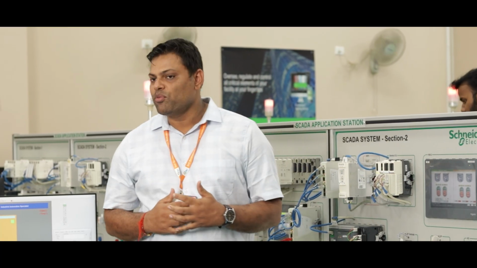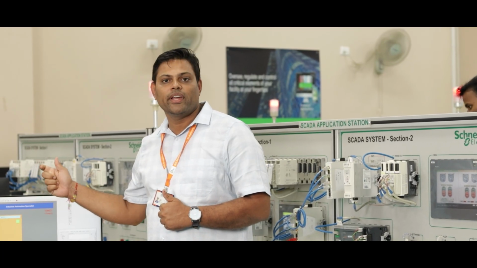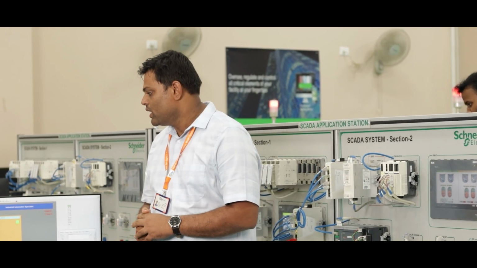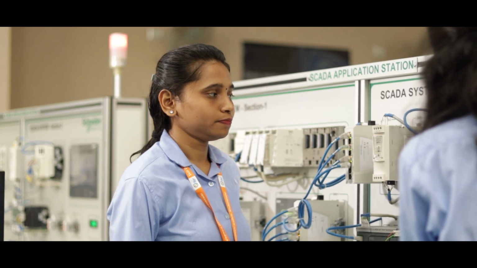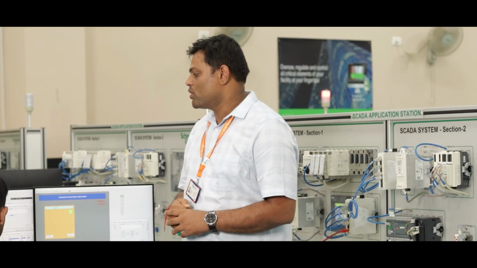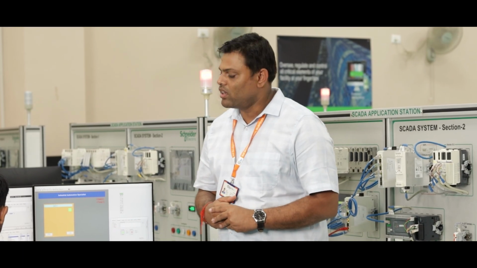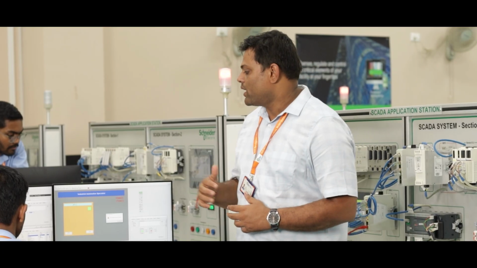In this particular lab, we are giving training on the Schneider Electric Citect 2018 SCADA software, which includes training starting with project creation, project deletion, project backup, project debugging, and study of the different object properties like color property, on-off property, animation property. Along with that, we are also giving training on data logging, like how we can create historical data and runtime data.